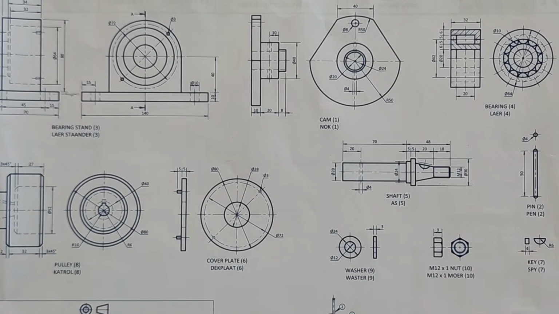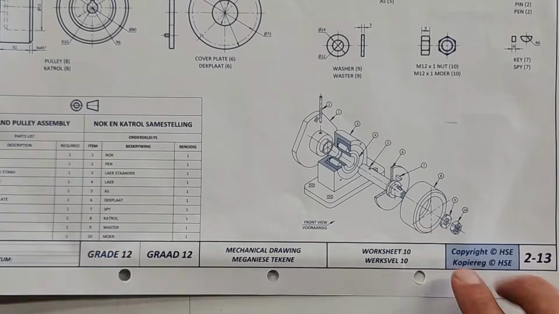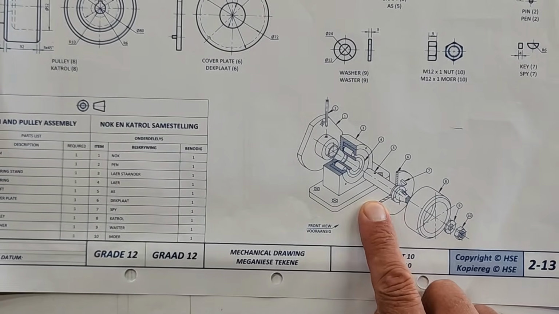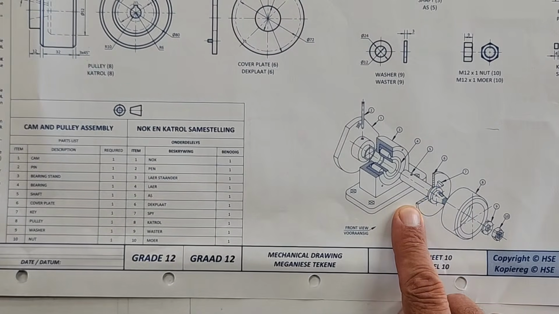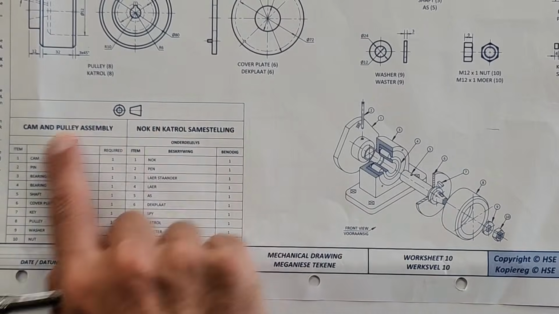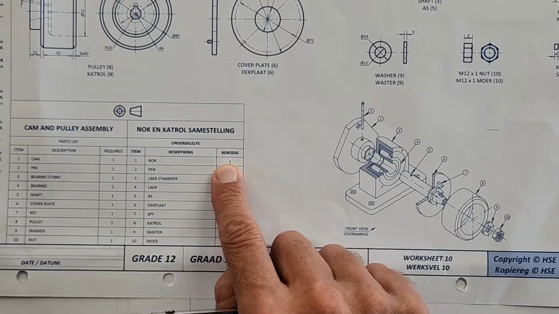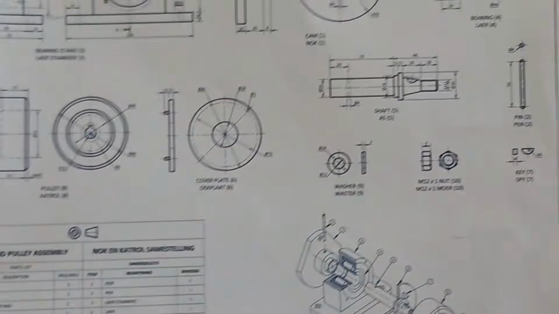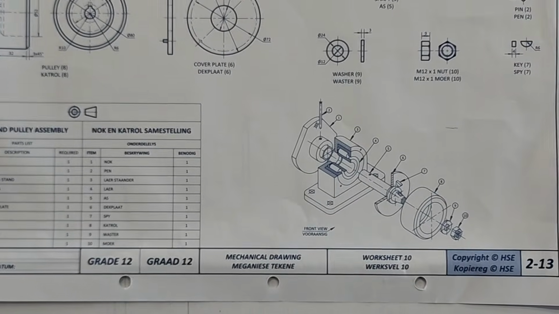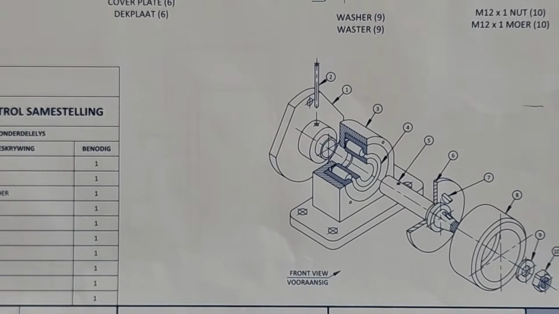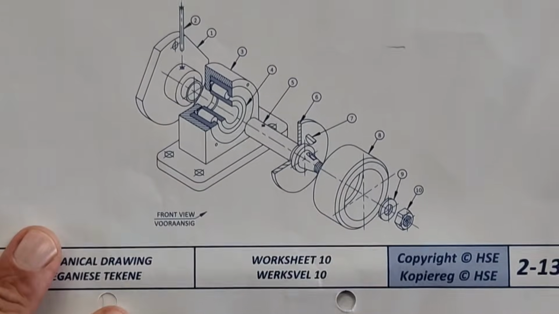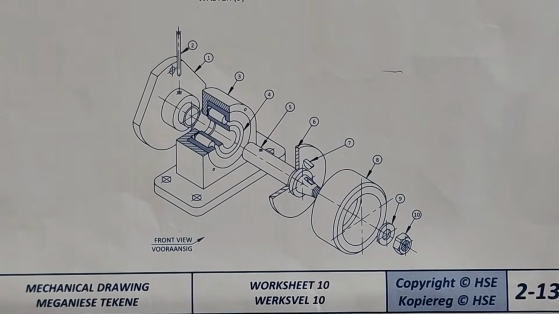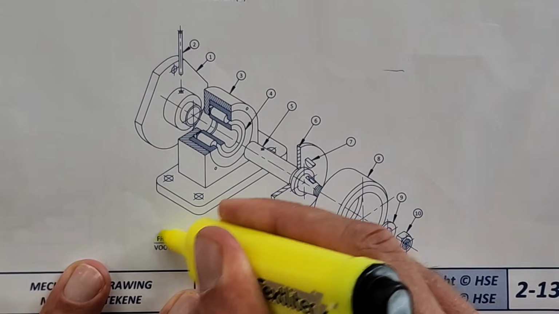All right, so first things first, take a moment and spend time on your actual 3D pictorial view as well as your parts list so that you identify the different parts here. And at the same time, we're going to check on top. So if I zoom in on this one, it tells you a couple of important matters. The first one here is the direction of the front view.